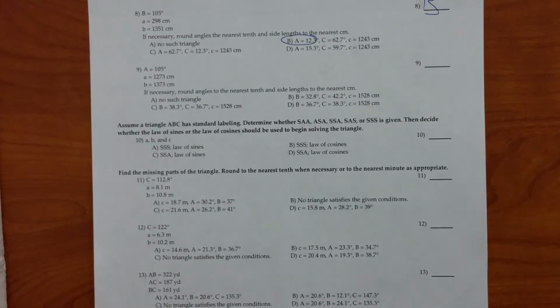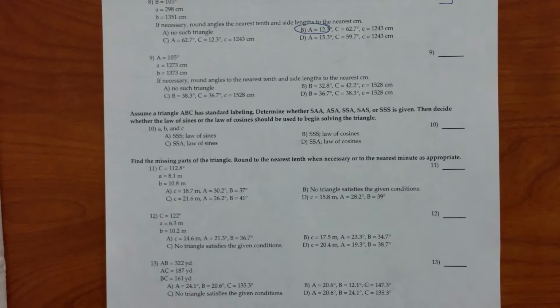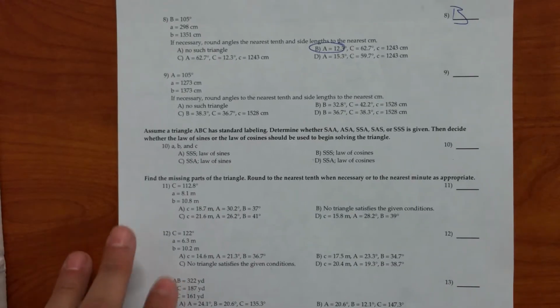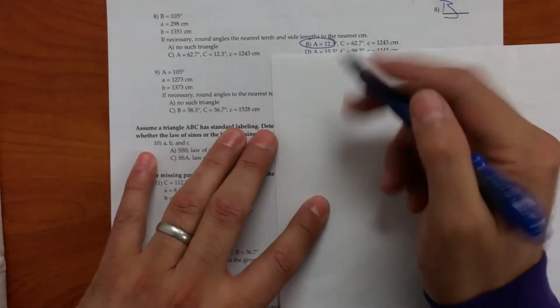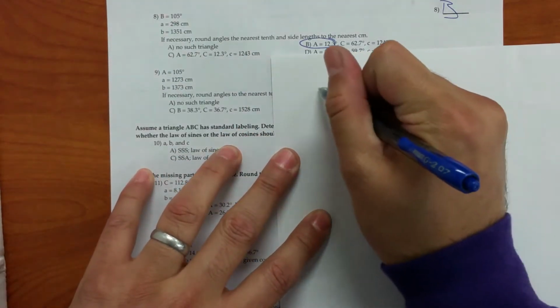All right, this is going to be the trig test part 2, unit 7. All right, so we're doing question number 9, right here. So again, with all these questions right here, first thing I need to do is make sure that I am drawing the triangle. So I'm going to go through, draw my triangle. So it's an ABC triangle.